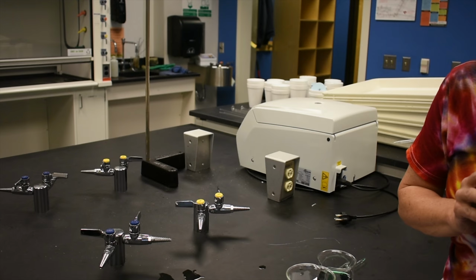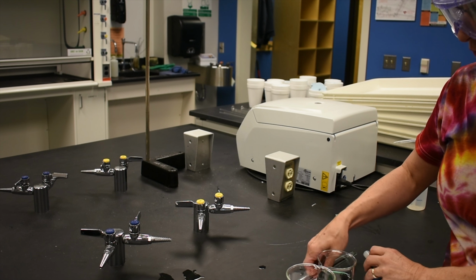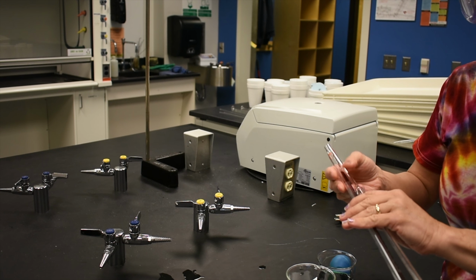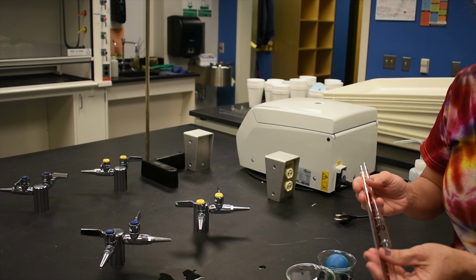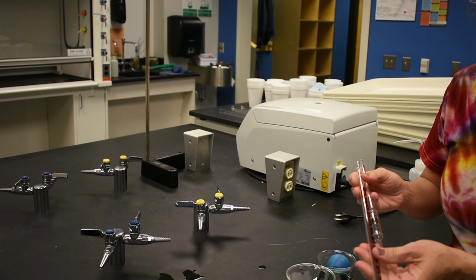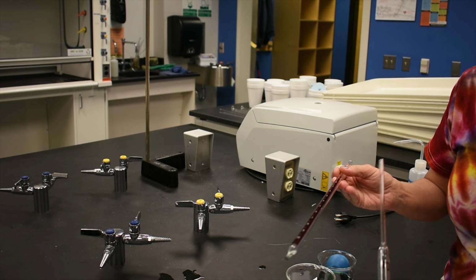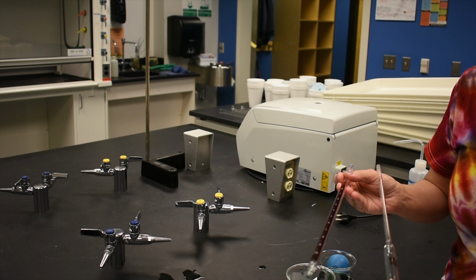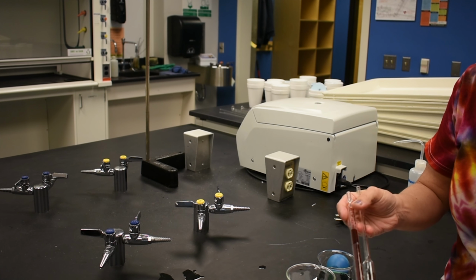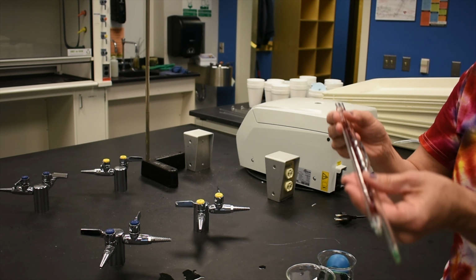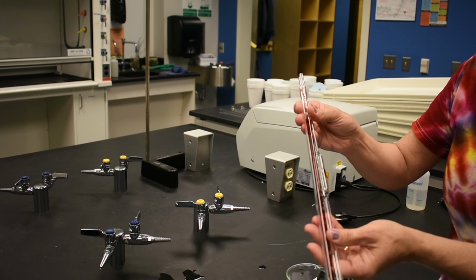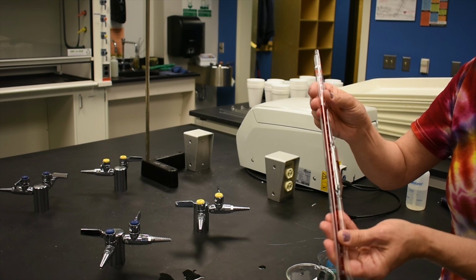In the video today, we are going to be learning how to use volumetric pipettes. Today we have two different types of pipettes that we'll be learning how to use. The first one is a 10 milliliter pipette that dispenses only 10 milliliters and exactly 10 milliliters. And the other one is a graduated pipette that can dispense anywhere between 0 and 10 milliliters.